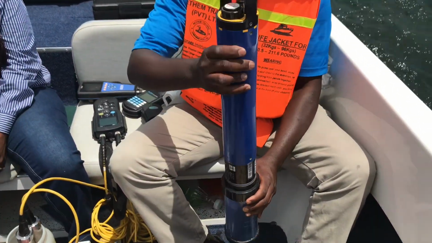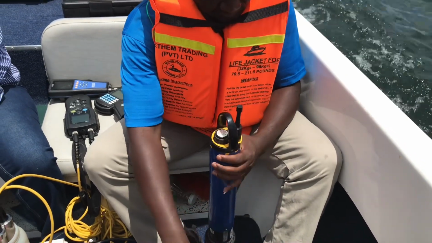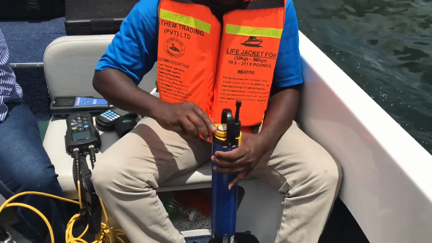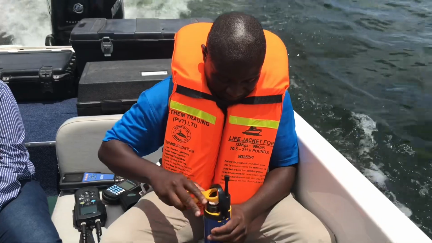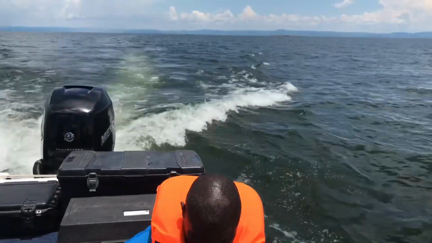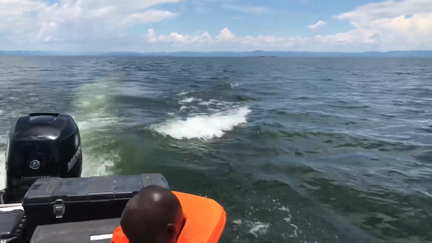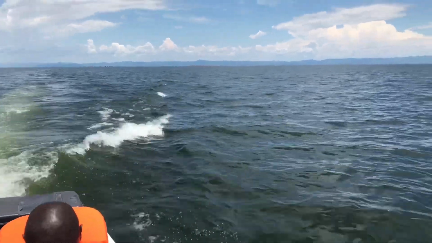We also monitor the chemical component. We also monitor the water hyacinth and other weeds using geographic information system and remote sensing. In terms of the water quality parameters, we also do spatial spread mapping around the lake.